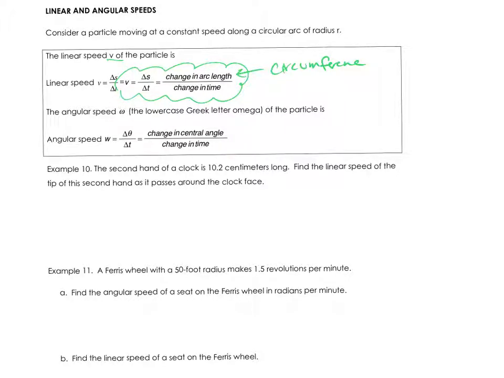The angular speed, which we use omega, the lower Greek letter, is going to be the change in angle over the change in time. And so that's another equation you'll want to know. So in example 10, we're going to be finding the linear speed, so we're going to use our linear speed equation, which is v equals delta s over delta t.